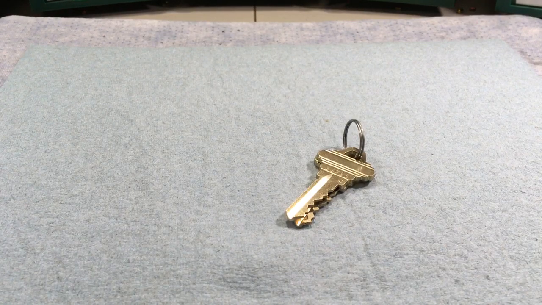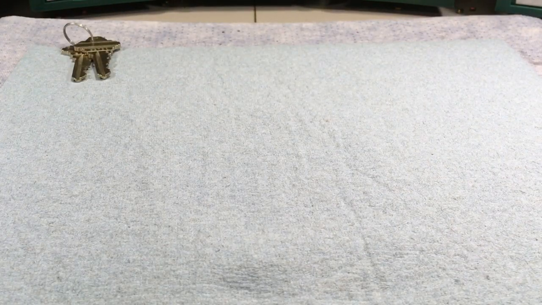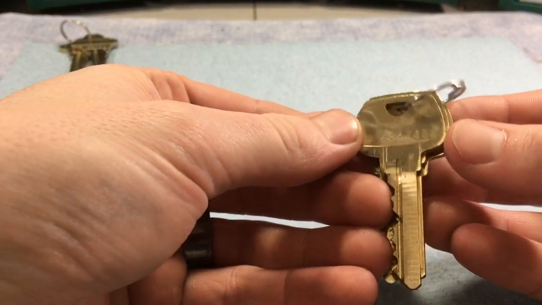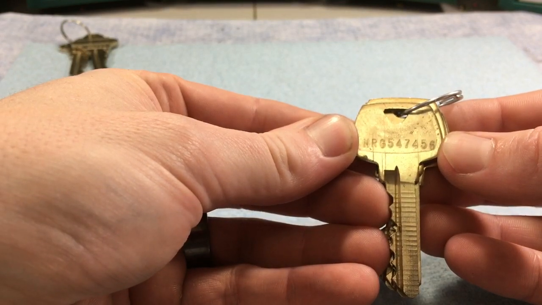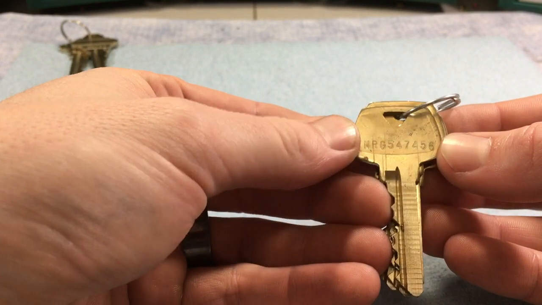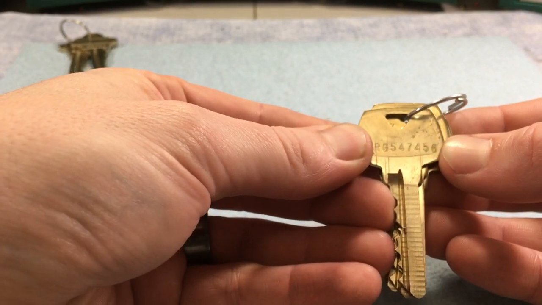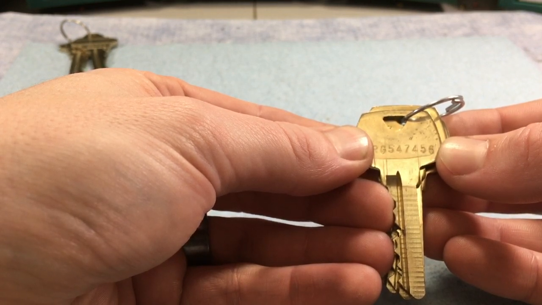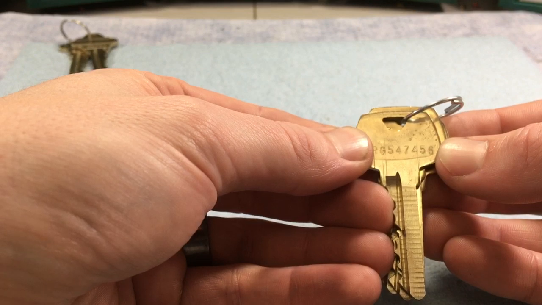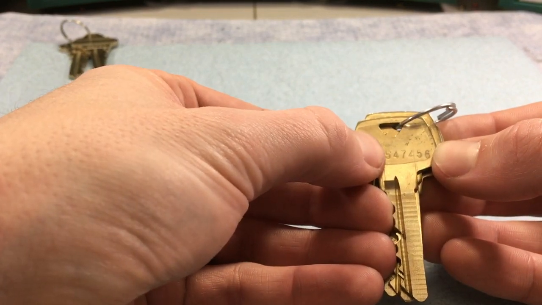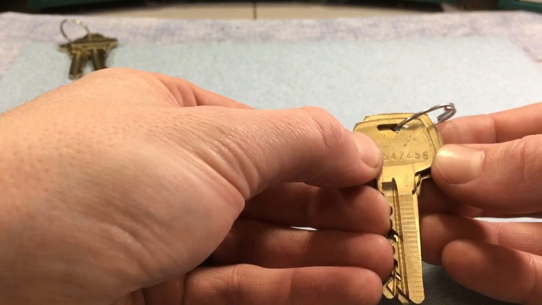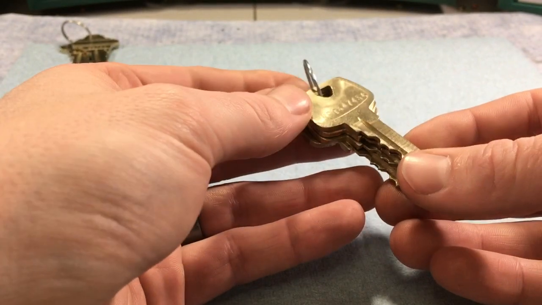One exception to that, which might confuse you, because if you see something other than numbers, you might be wondering what's going on. A lot of the older Sargent keys utilize numbers and letters. In this case, it says NRG 547456. Let's ignore the N and just pay attention to the RG 547456 portion. RG in this case refers to the keyway. It's a Sargent RG key blank. So once we know that, we can ignore the alpha characters altogether and just focus on the numbers, which are 547456. And that, in this case, is the direct bitting for these keys.